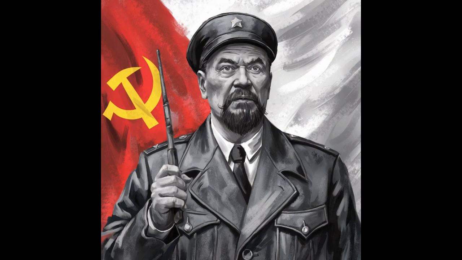Death of Lenin, 1924. Lenin's health deteriorated after a series of strokes, and he died in January 1924. His death led to a power struggle within the Communist Party. Stalin's rule, 1924 to 1953. Rise of Joseph Stalin. Stalin, who was initially General Secretary of the Communist Party, gradually consolidated power by sidelining rivals like Leon Trotsky. Stalin's policies would dominate Soviet history for decades.